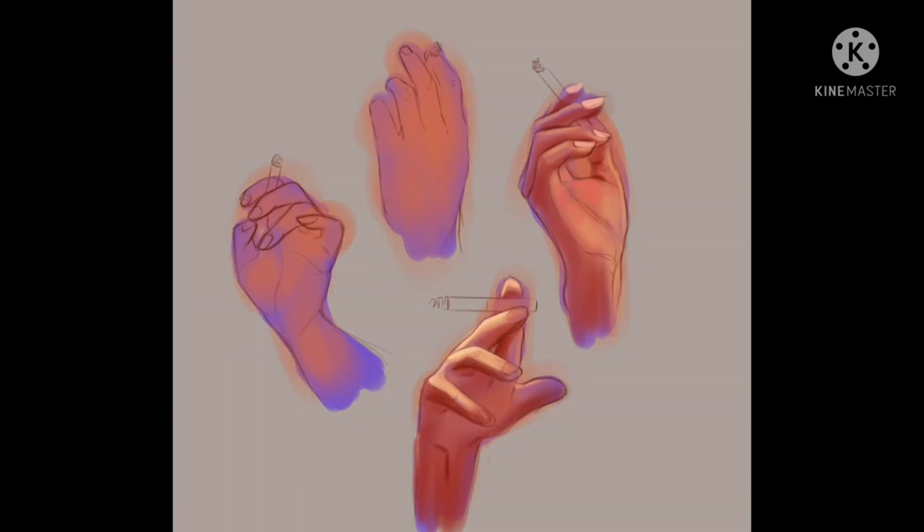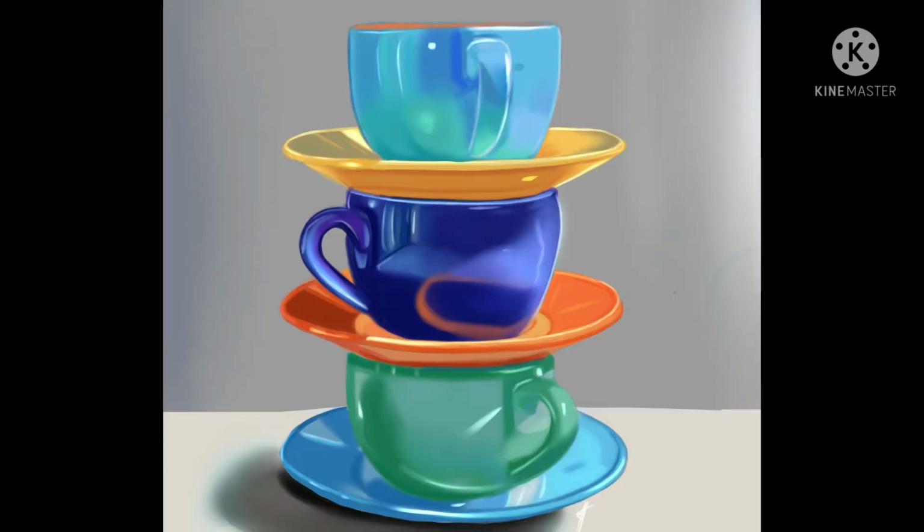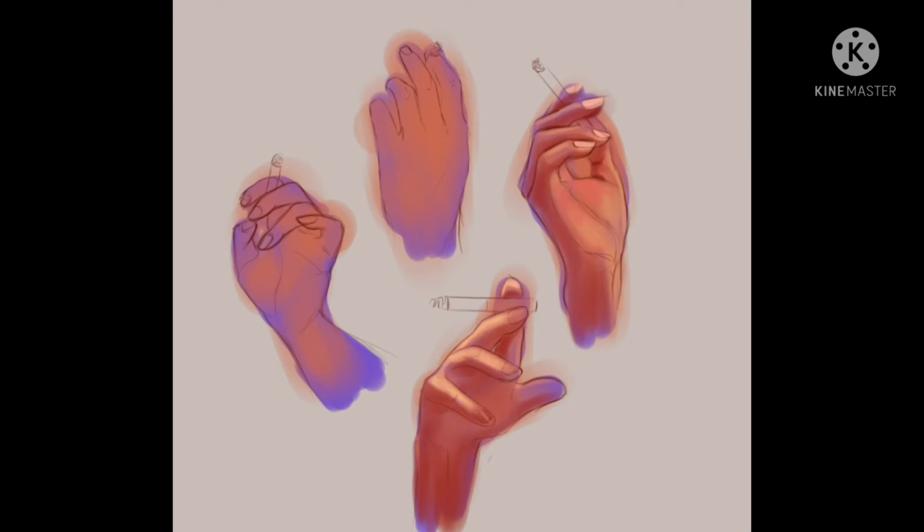Today I'll be showing you guys my coloring process, how I choose my colors when painting. I'm using Clip Studio Paint, but the process I'll be showing you guys can be applied on any painting software. Without wasting time, let's get started.